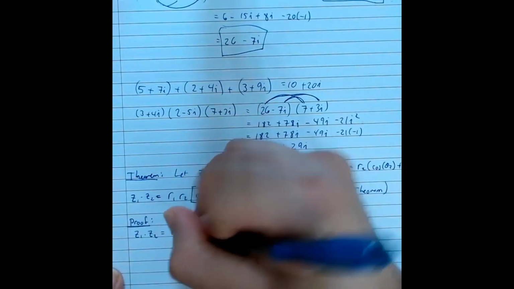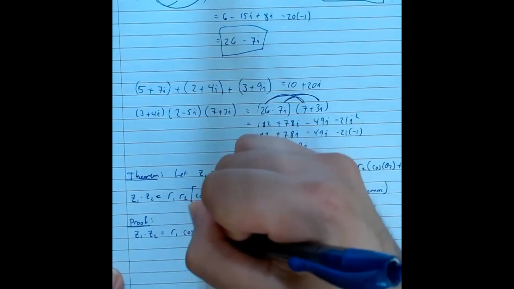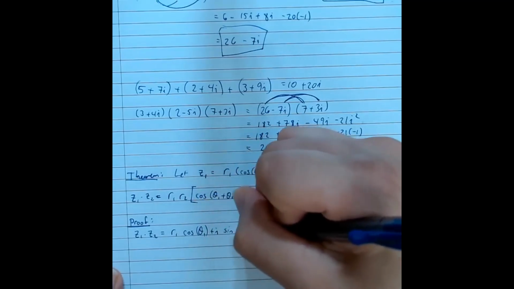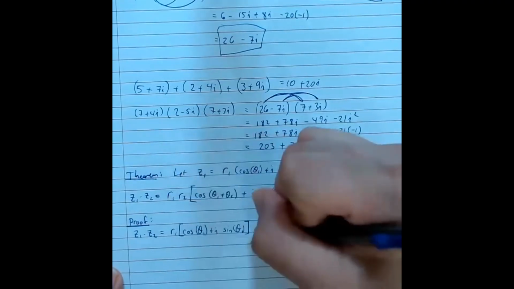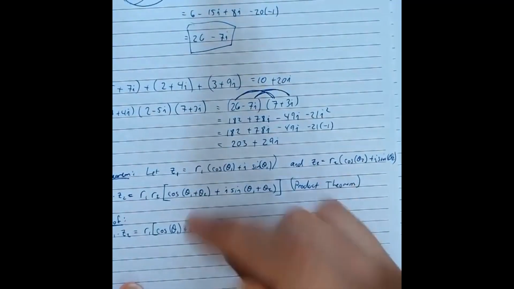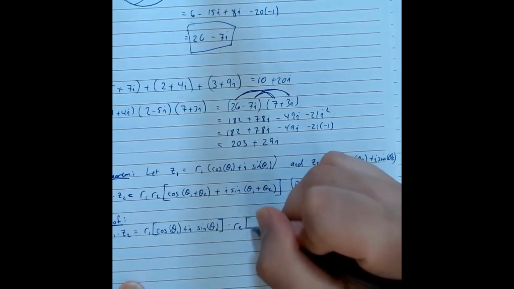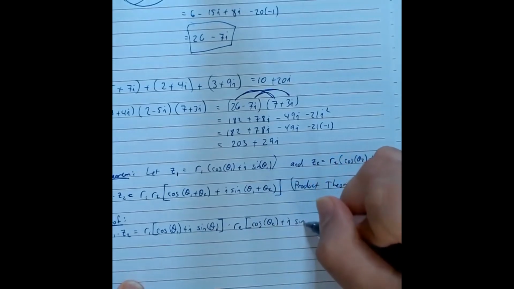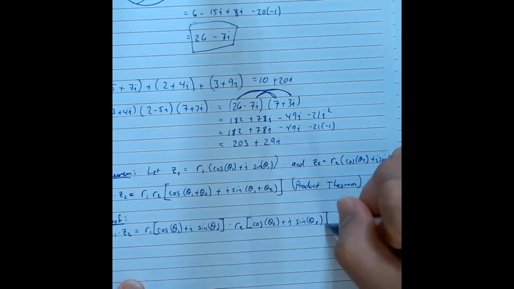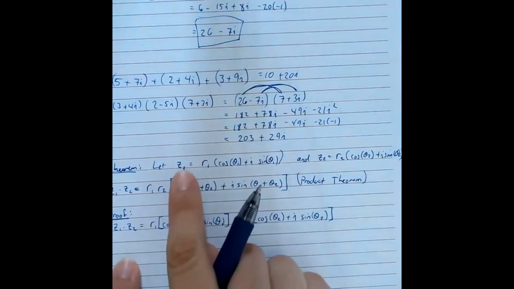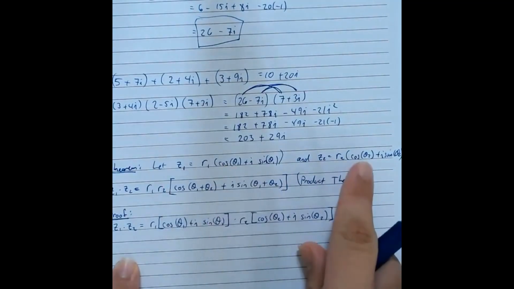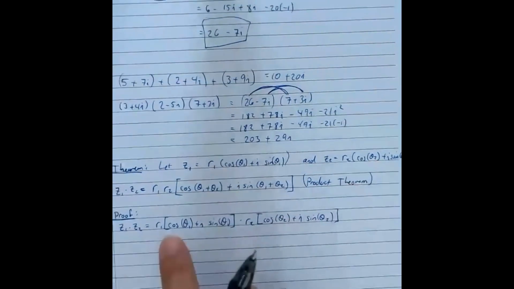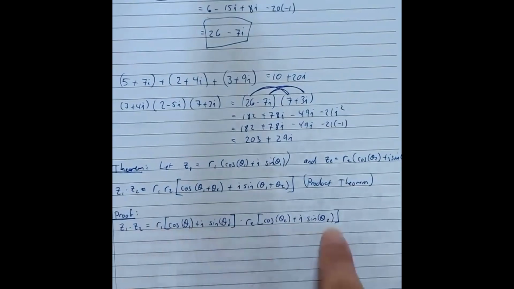So that's going to be r1 times cosine of theta 1 plus i sine of theta 1, multiplied by r2 times the cosine of theta 2 plus i sine of theta 2. We haven't done anything other than say, if this is equal to that and this is equal to that, then multiplying those two is the same as multiplying those two.